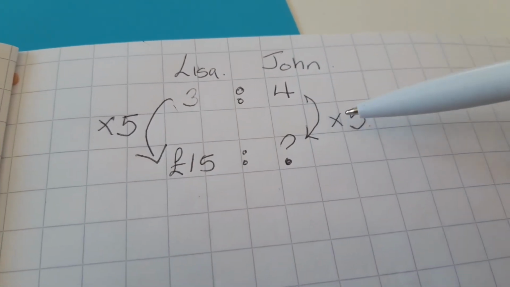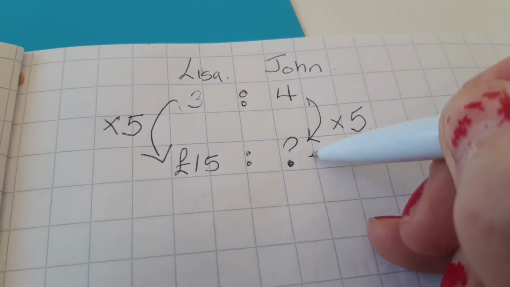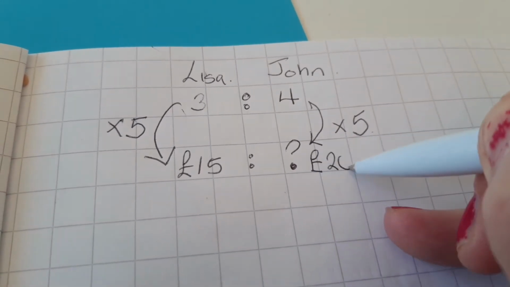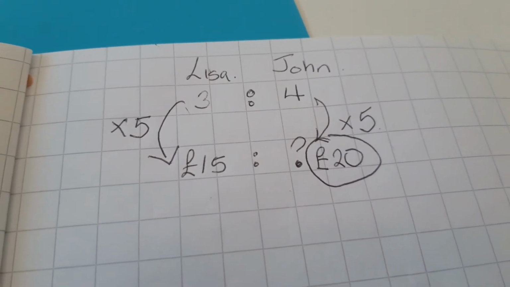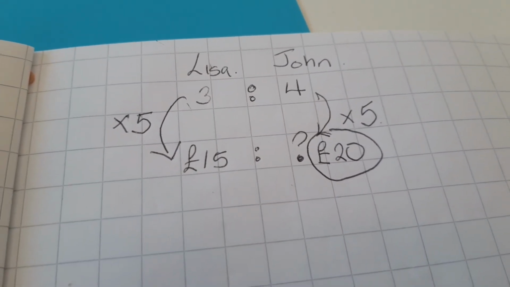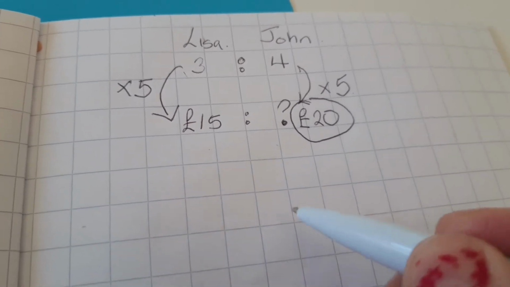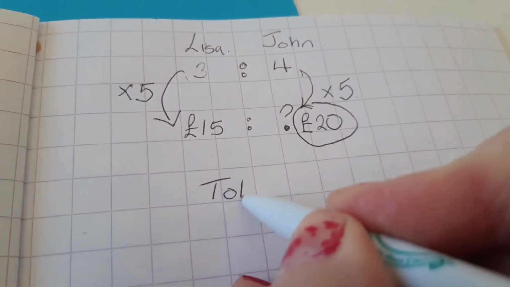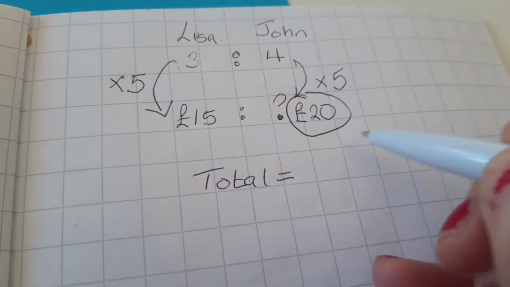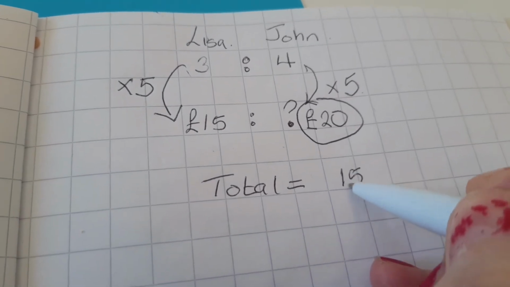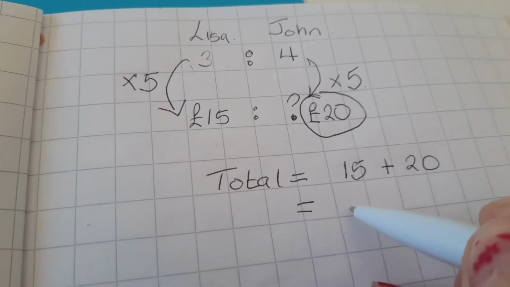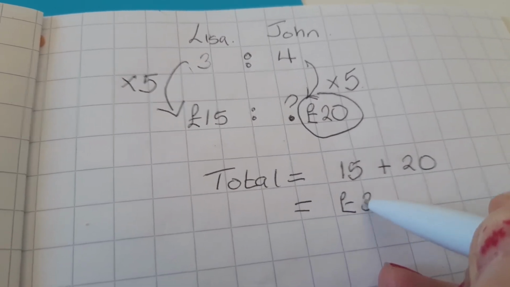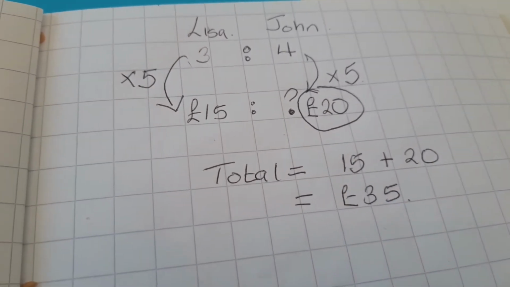So 4 times 5, John gets £20. So that's the first part of the answer. John gets £20. The last part of the answer, if we had to work out the total amount at the beginning, well, at the beginning was the £15 that Lisa got and the £20 that John got. So altogether there was £35.